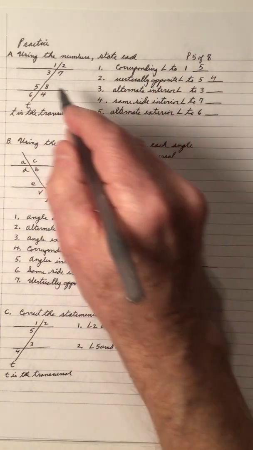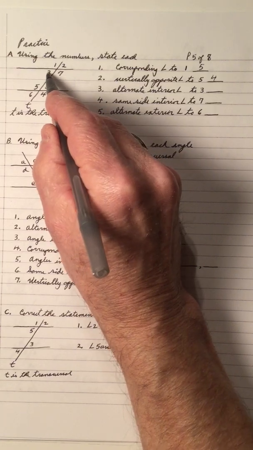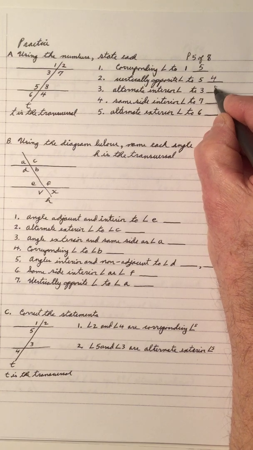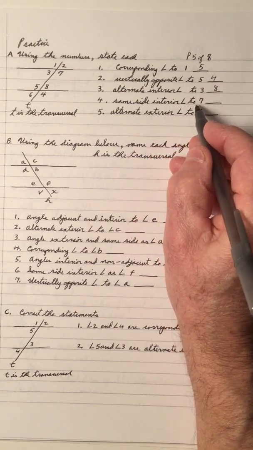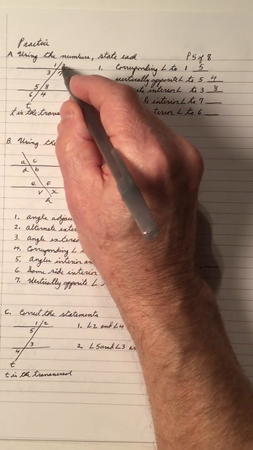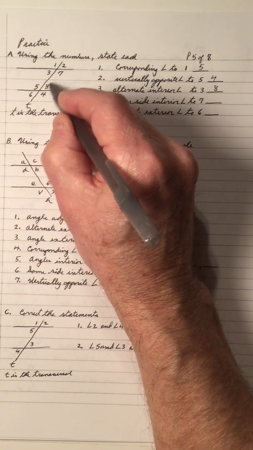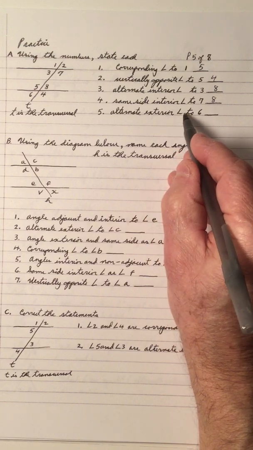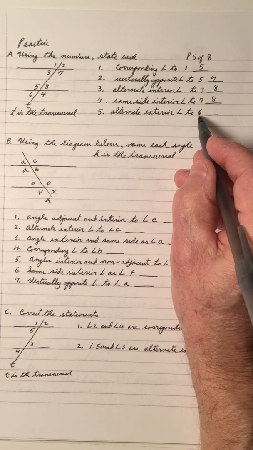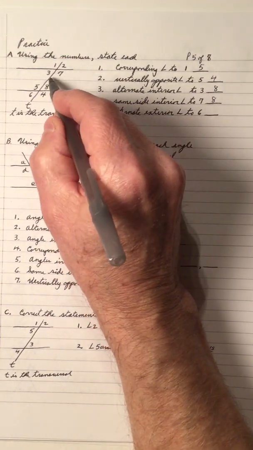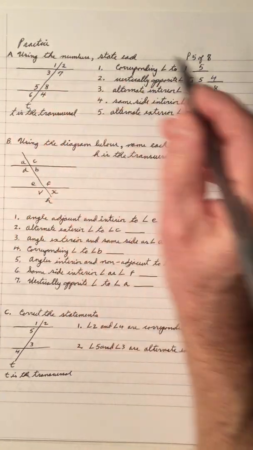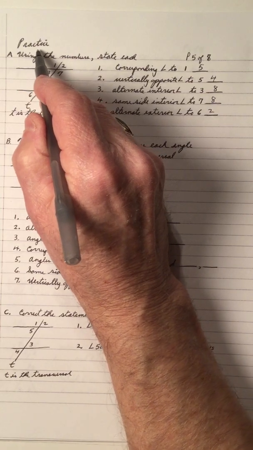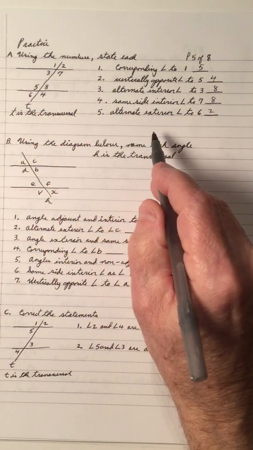Alternate interior to angle 3. Alternate interior means to move across the transversal and they're interior, so it's 8. Same side interior angle to 7. They're on the same side of the transversal and they're both interior, so it's 8. Alternate exterior to 6 would be 2. So, did you get them right? Every time you see the word practice, remember, you pause your video, work out your answers, and see if you get them right.